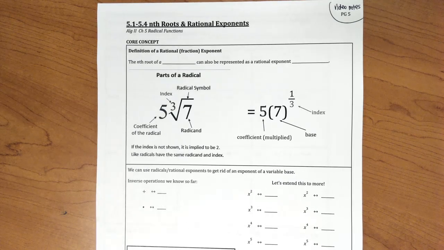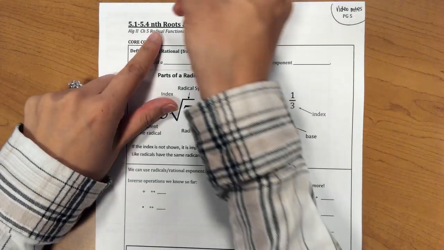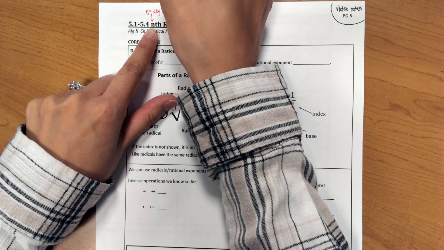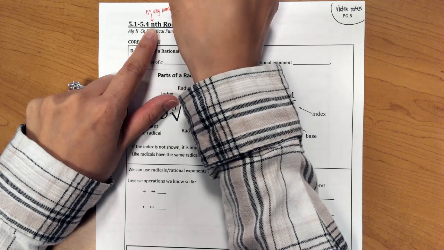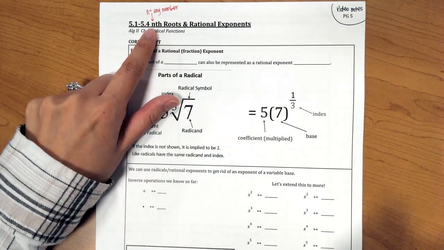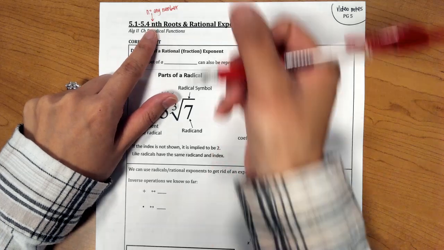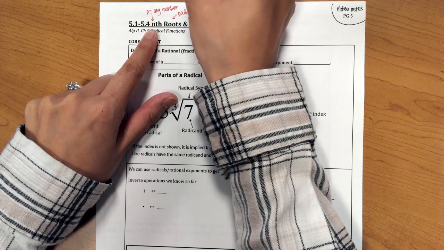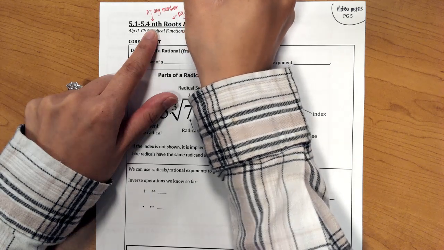Hi guys, today we're continuing with our chapter 5 notes, and we are going to be talking about nth roots and rational exponents today. So before we begin, we should probably talk about what an nth root is. N is going to be any number. So it could be like the 4th root, the 5th root, the 6th root, the cube root, right? Root is a radical, which is literally that simple.